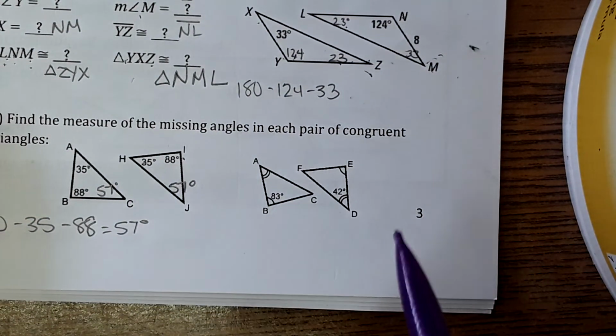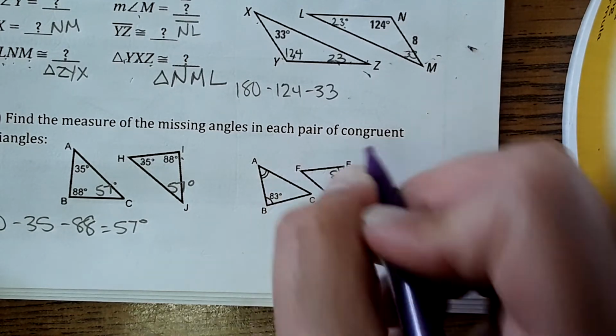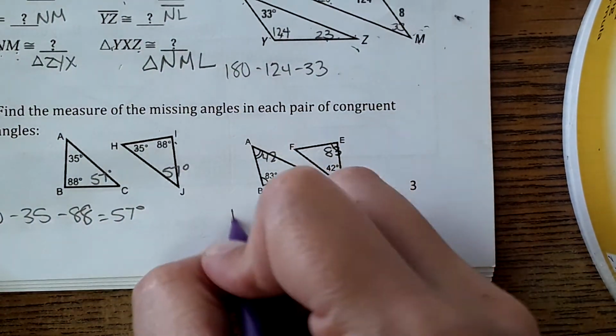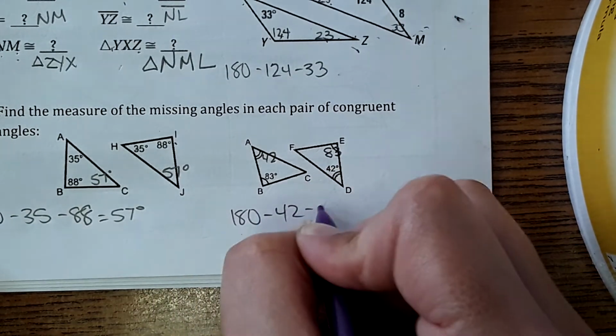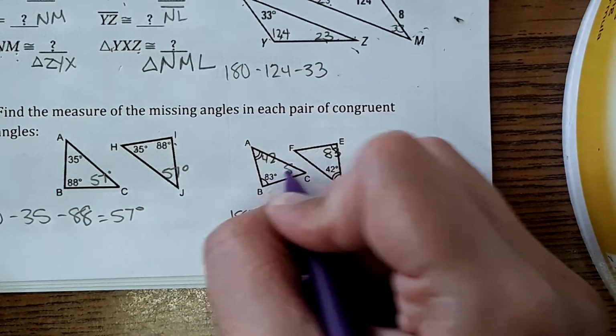And then for the next one, this is 83, then this has to be 83. And if this is 42, then this is 42. We're just finding that last angle. So 180 minus 42 minus 83 equals 55. So that's our last angle there.